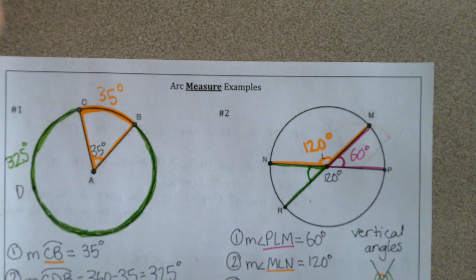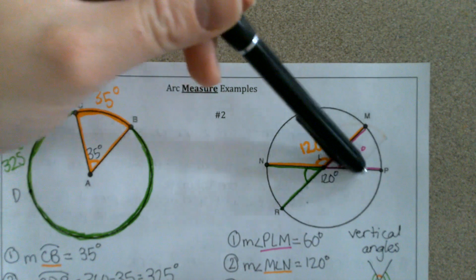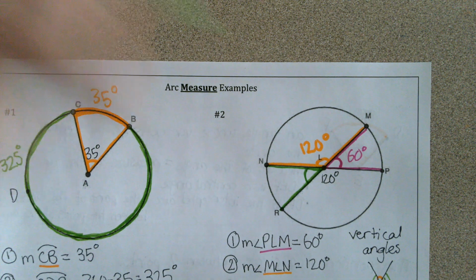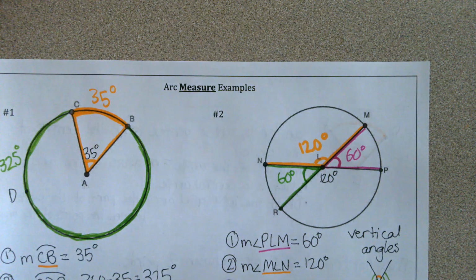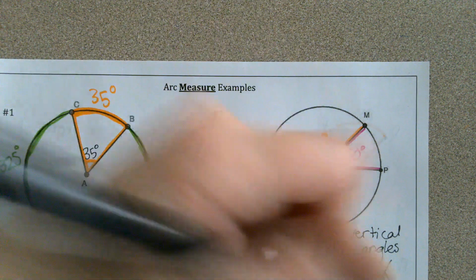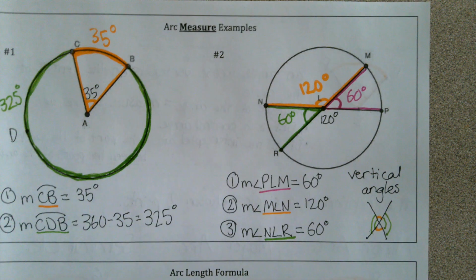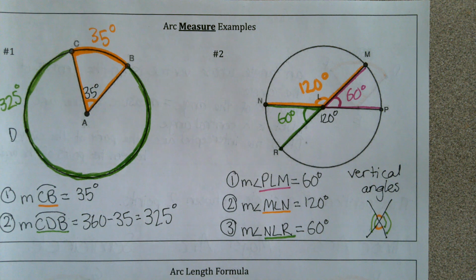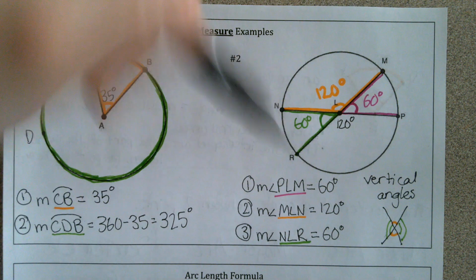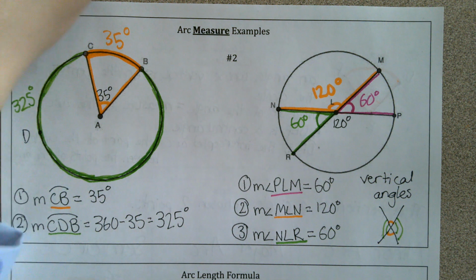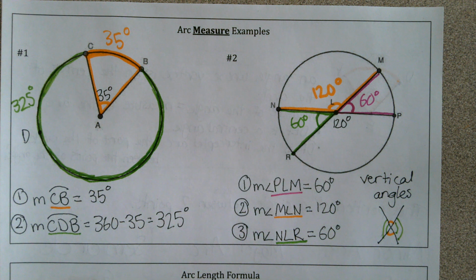Once again, we still have vertical angles here because these are opposites. So if this is 60, this is 60. So NLR is a 60-degree angle. One way to check and make sure your work is reasonable is to add all of these together to make sure they do in fact equal 360. I will show you that very quickly.